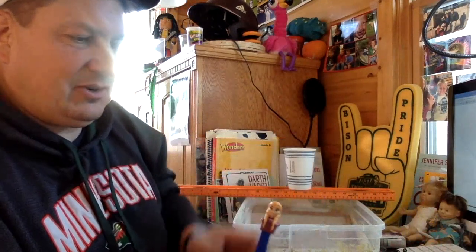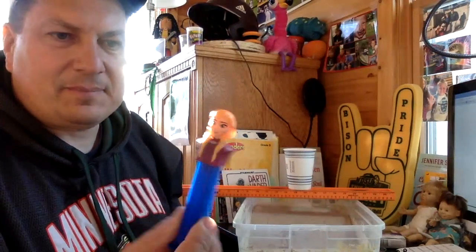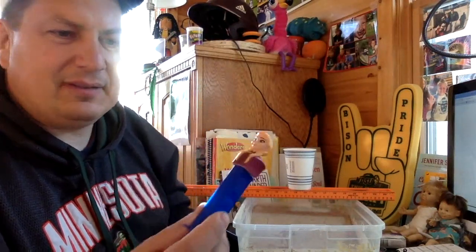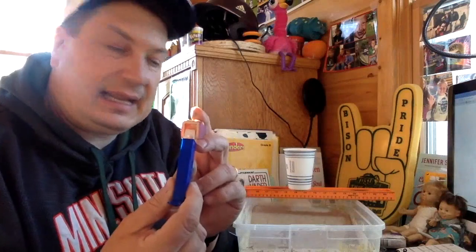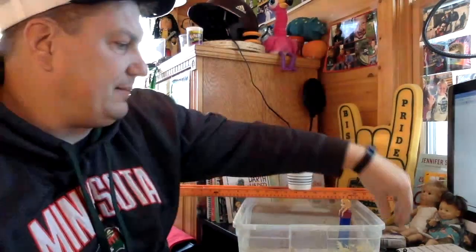We're going to put, I don't remember which character this is. Is this Mulan or is this something from the Muppets? Anyway, I don't know who this is. I was looking for candy, but I didn't see any candy. I'm going to put this in here, see what happens with that.